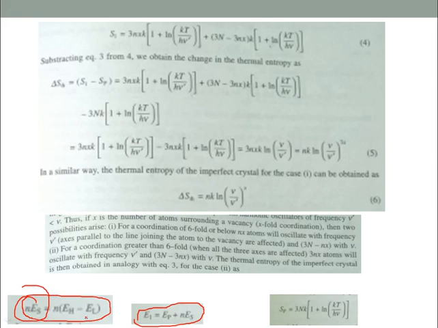Okay, now we can find out the thermal entropy of the perfect crystal. We can find that it is approximately equal to SP = 3Nk(1 + ln(kT/hν)), neglecting the zero point vibrational energy, for hν very much less than kT. So this is the approximate value: SP ≈ 3Nk(1 + ln(kT/hν)).